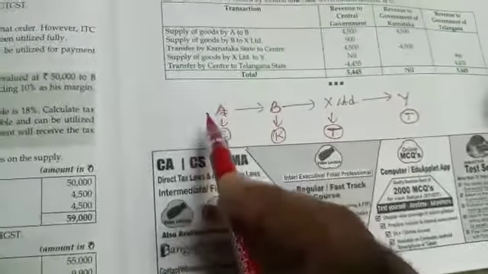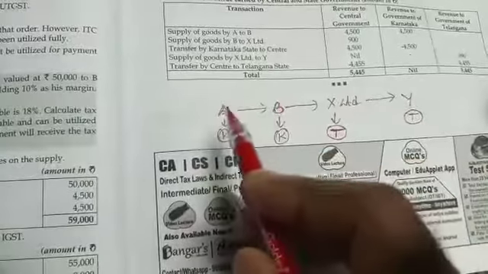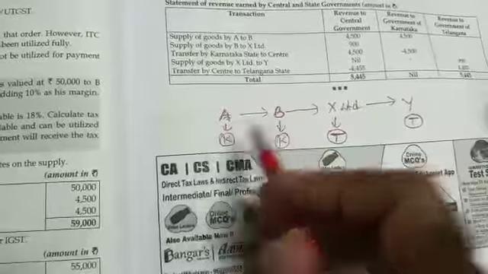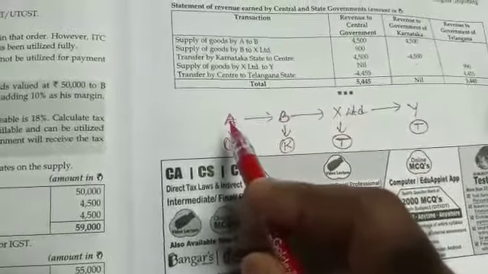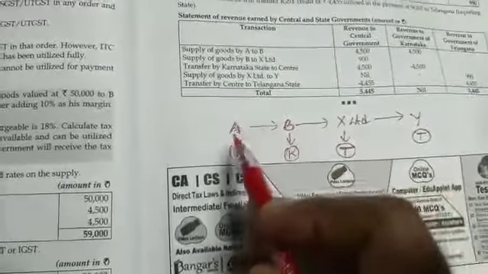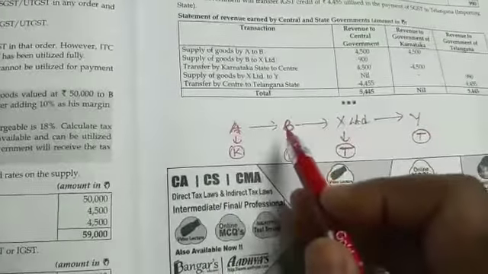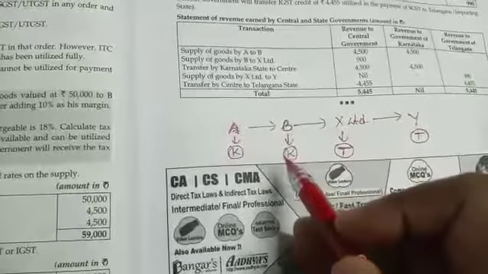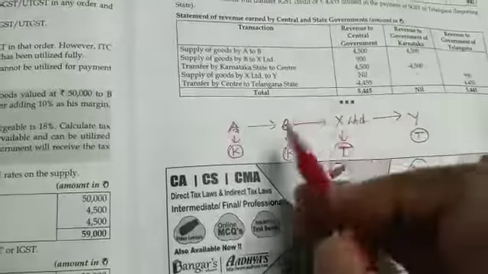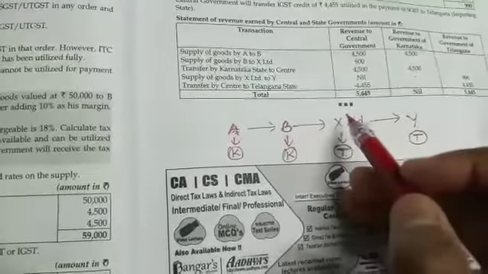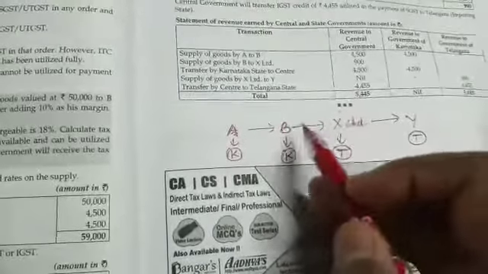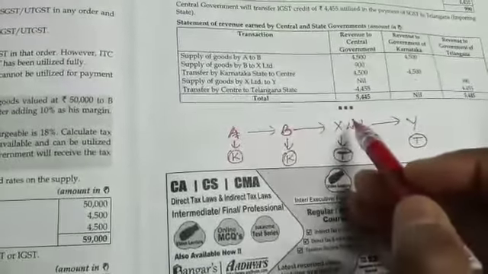So I repeat again, the first sale is an intrastate sale because the location of the supplier and place of supply belong to the same state. So for this sale CGST and SGST are applicable. B makes sales to X Limited. Here the location of the supplier is Karnataka, but the place of supply is Telangana, so it is an interstate sale. So here the output tax will be in the form of IGST, because when sales are made from one state to another state, there will be IGST, which is collected by the central government.